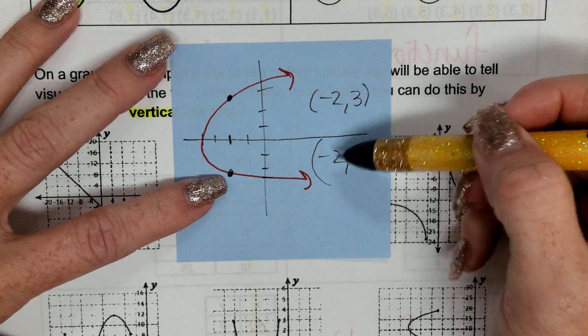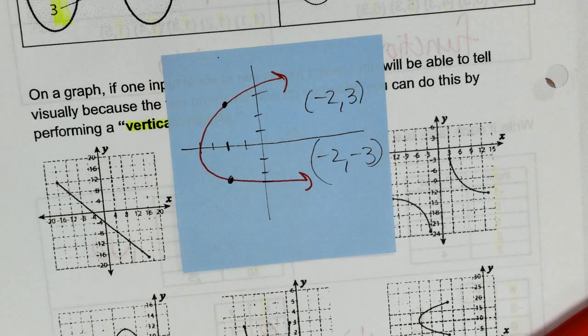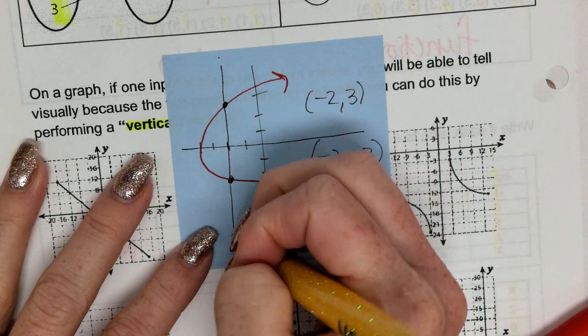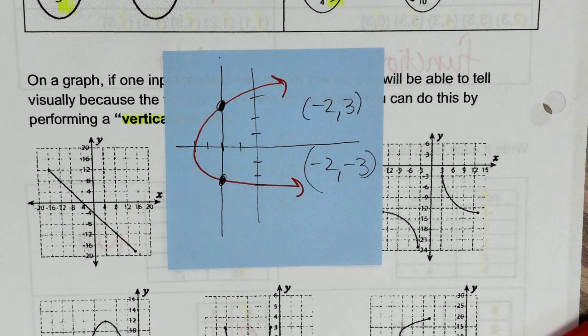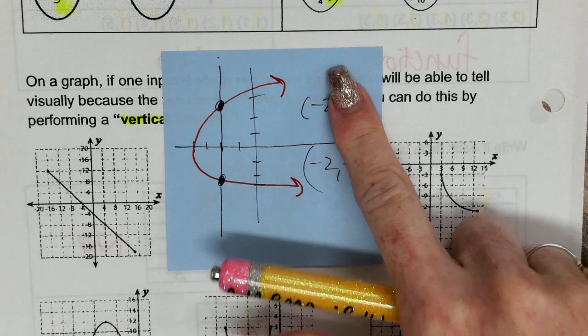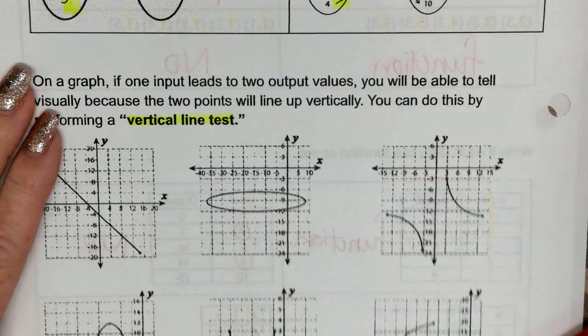So basically, if you are to draw a vertical line, do y'all know what a vertical line is? Straight up and down. And it touches in more than one spot, like this, then it's not a function because those X's would repeat like this. Okay? Does that make sense? Okay. It's called the vertical line test.